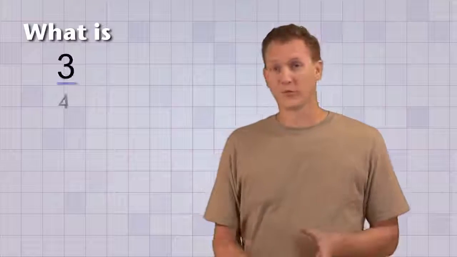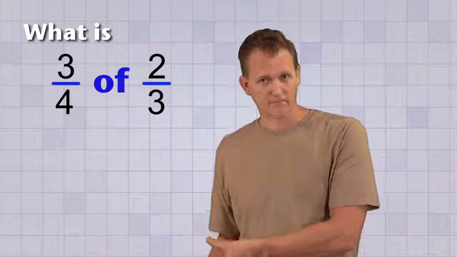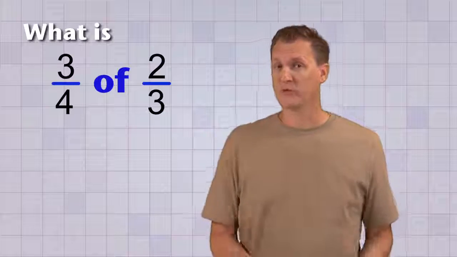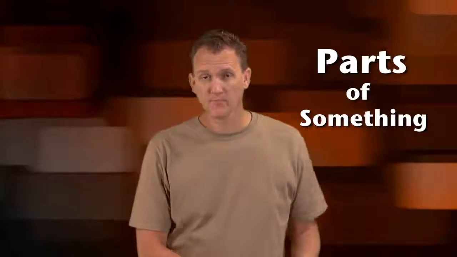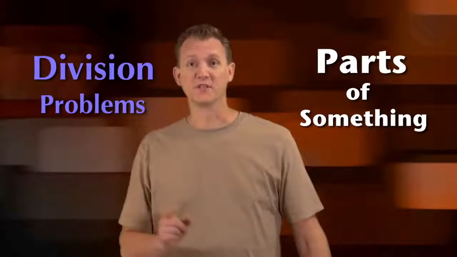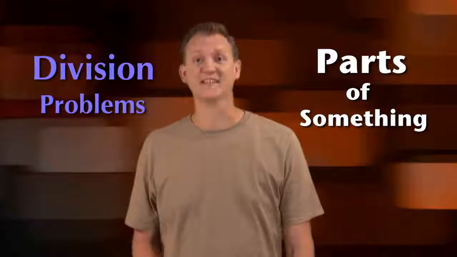They may ask, what's 3/4 of 2/3? And now you know they just mean, what's 3/4 times 2/3? So, whether you think of fractions as parts of something or as division problems, the procedure for doing the multiplication is exactly the same.